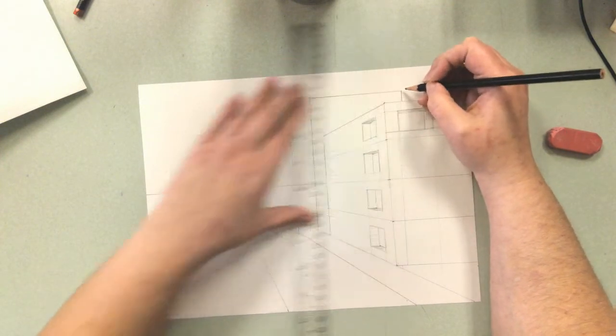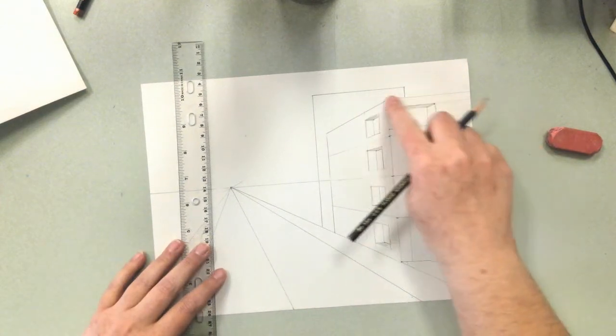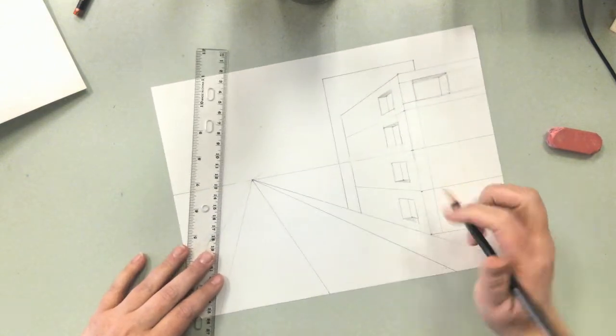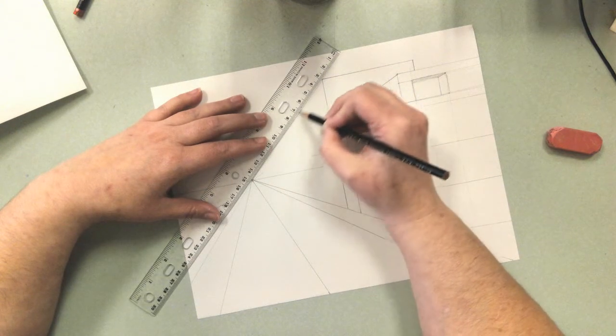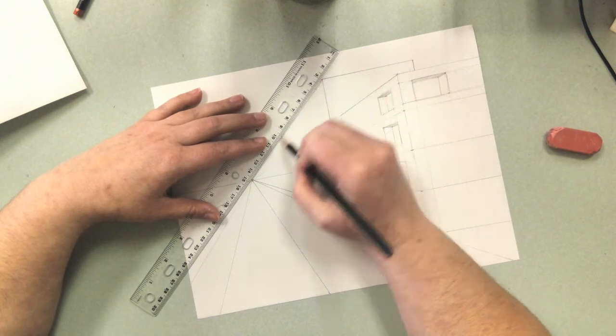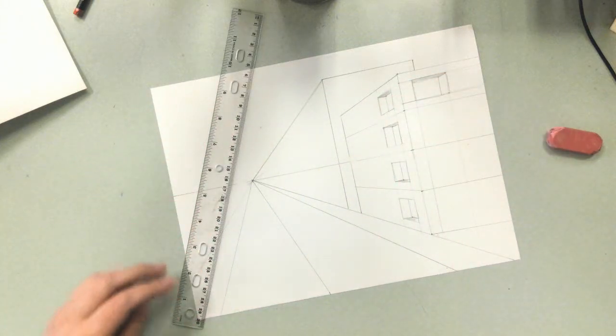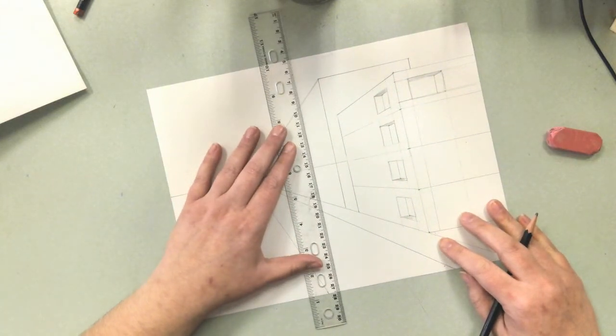Notice that I'm not going through my building. I've given it a certain width. And now I'm going to connect it back here to the vanishing point again. Yoink. Oh, I missed. Yoink. There. No, I didn't. All right. We're going to make this a narrower building.